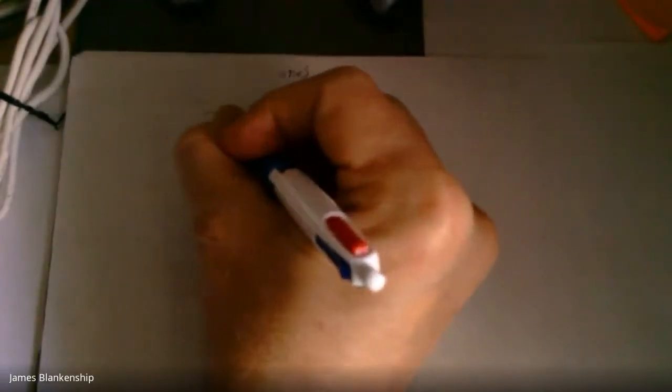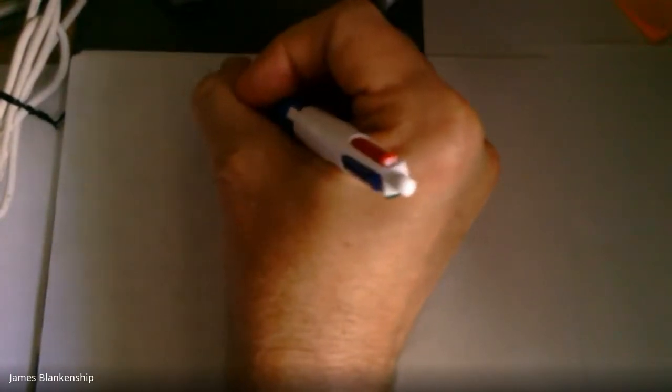And then we have our ones place. We have our tens place. We have our hundreds place. And we have our thousands place. I'm just going to write 1,000 right there. And then on this other side, this would be our tenths. This would be our hundredths. And this would be our thousandths.